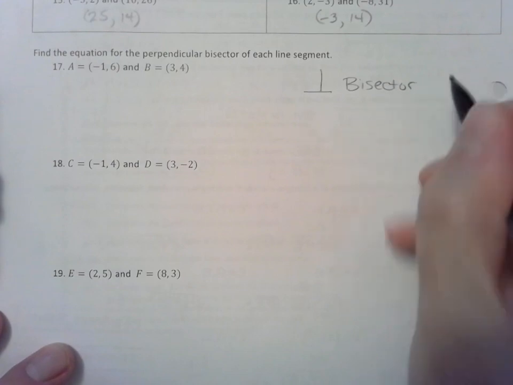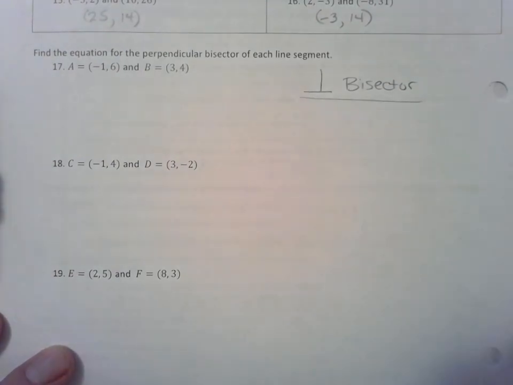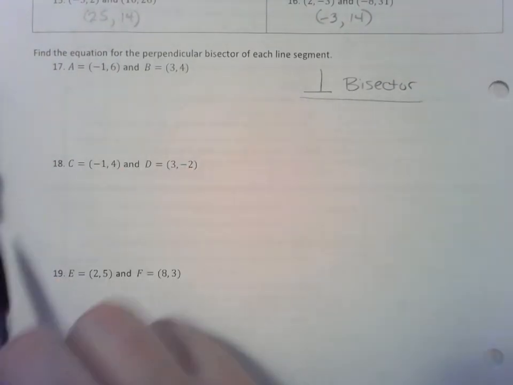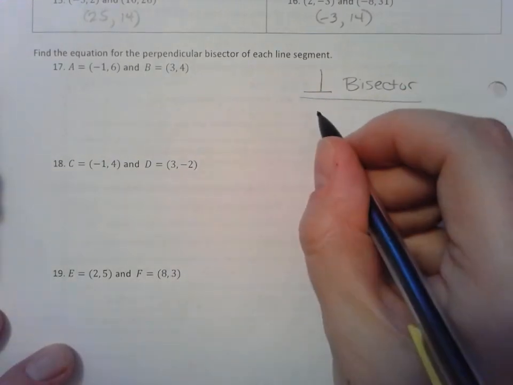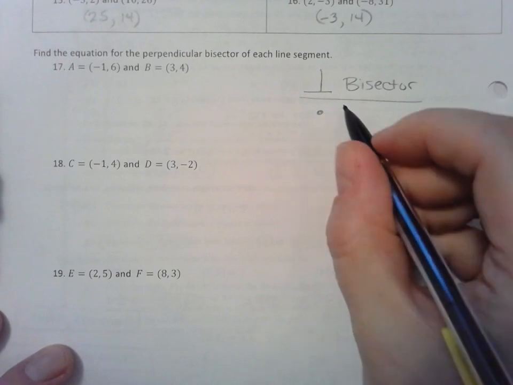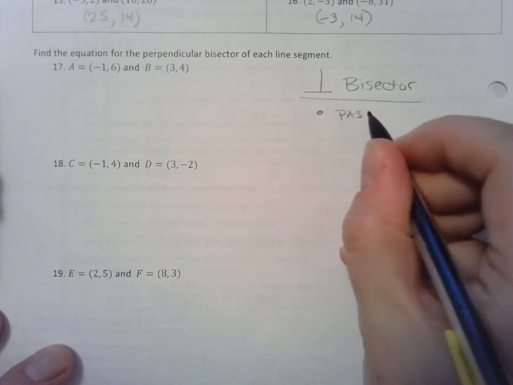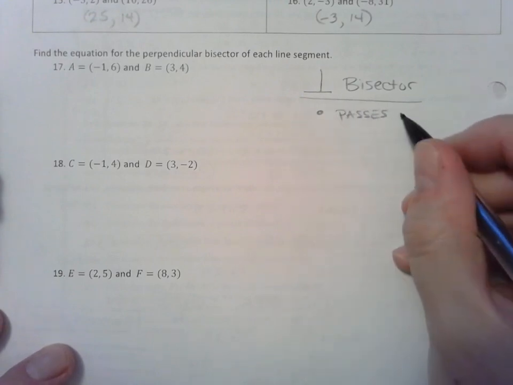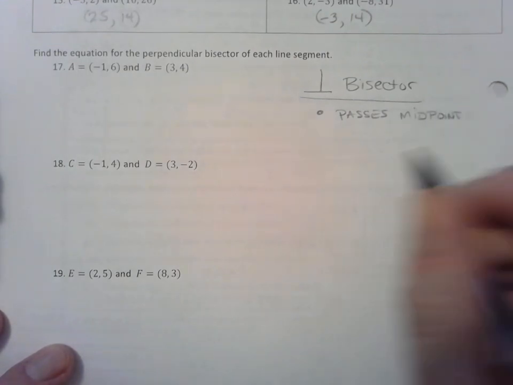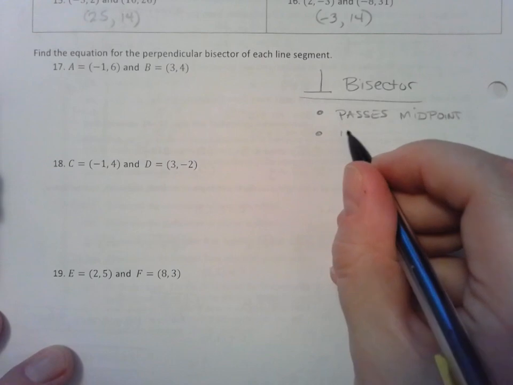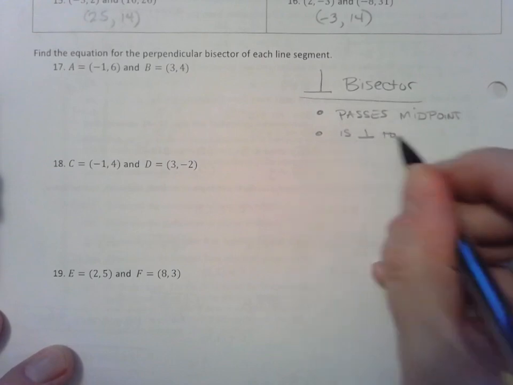Well, I need to describe to you what a perpendicular bisector actually is. A perpendicular bisector does 2 things. It is perpendicular to the segment that is given. It also cuts the segment into 2 halves, which means it has to pass through the midpoint. So a perpendicular bisector of a segment passes through our midpoint, and it also is perpendicular to the given segment.